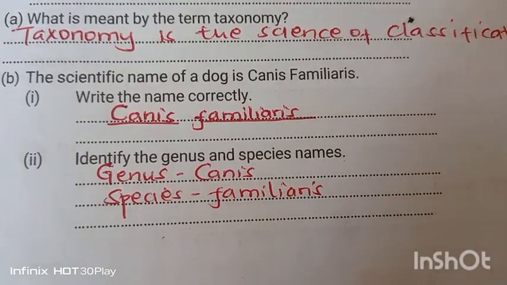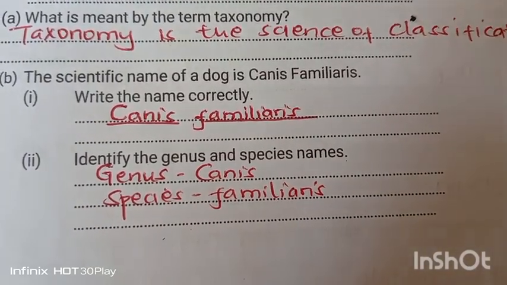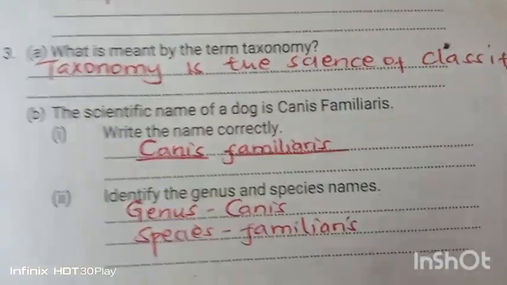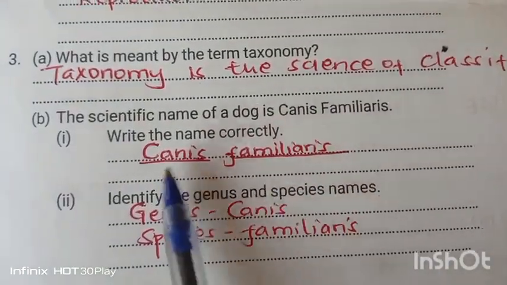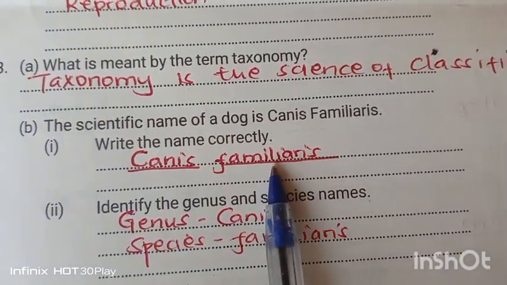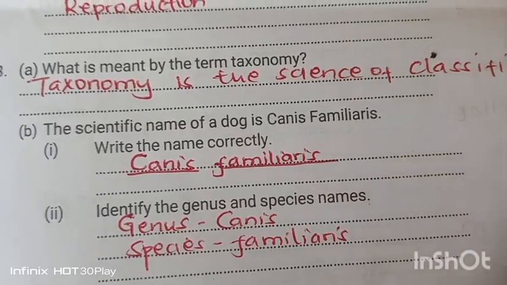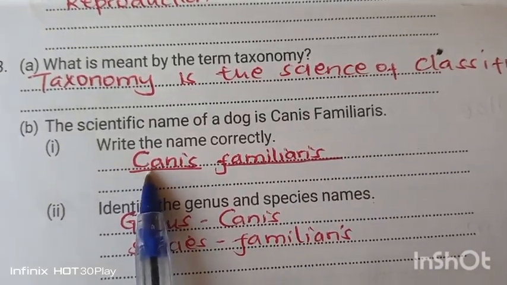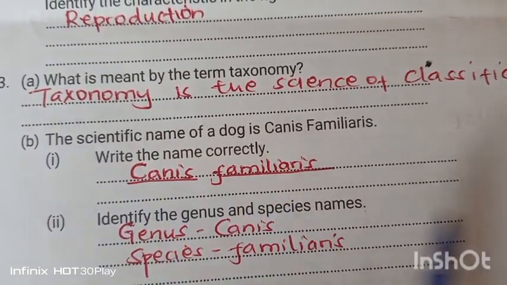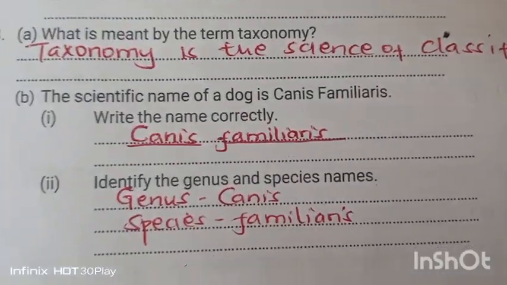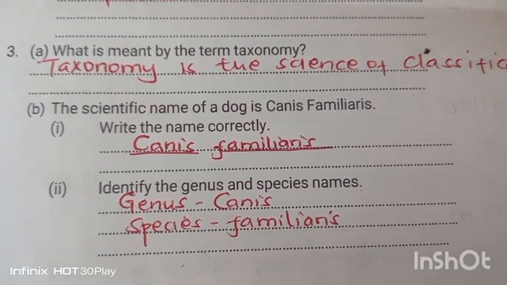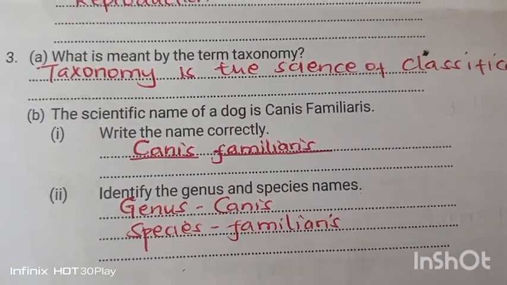The scientific name of a dog is Canis familiaris. Write the name correctly. Now, this being a scientific name, the genus name should start with a capital letter, species name should start with a small letter. That's why I've written them like that. And then, since they are scientific names, they should be underlined separately. That's why I have underlined Canis and familiaris separately, because I'm not typing.